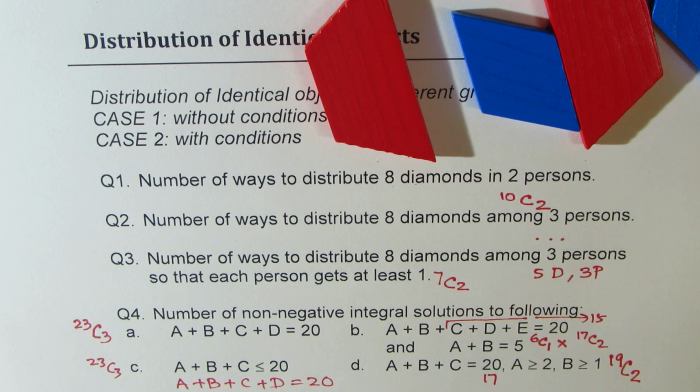So that is how you could do the cases which involve distribution of identical objects with or without conditions. Does make sense to you?